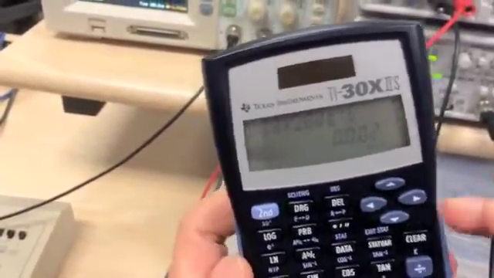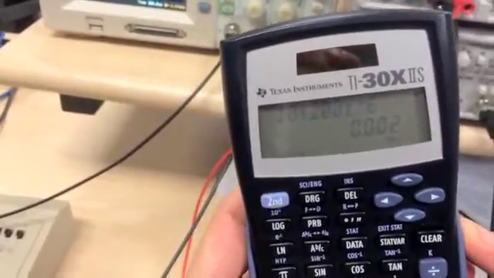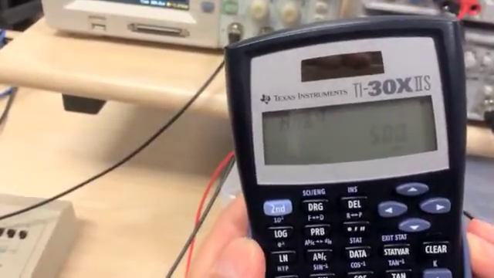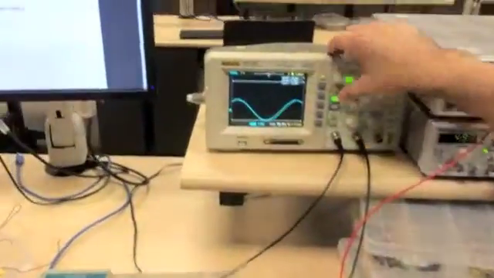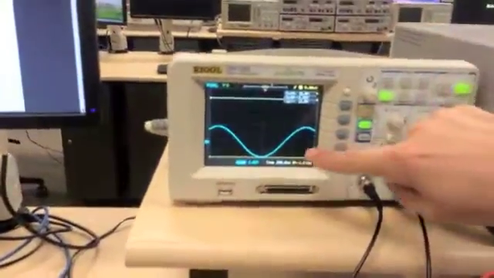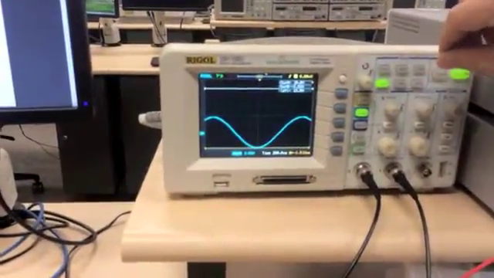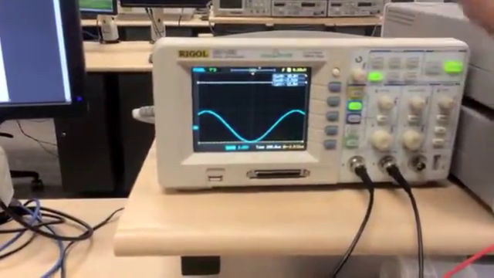From this we can obtain the frequency by taking the multiplicative inverse. 1 divided by this gives us our frequency in hertz, 500 hertz as desired. I'm going to switch to channel 2, which is already done here, and now I have a waveform for my voltage drop across the second resistor.